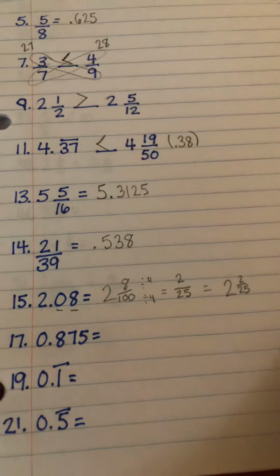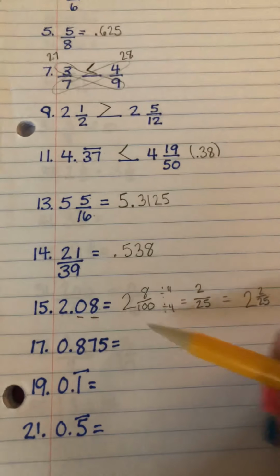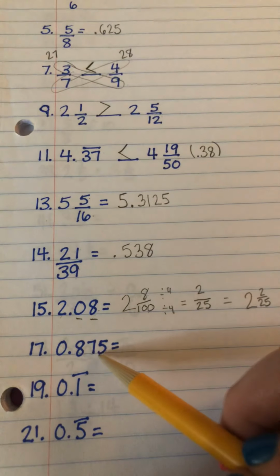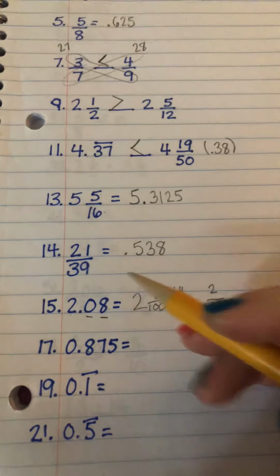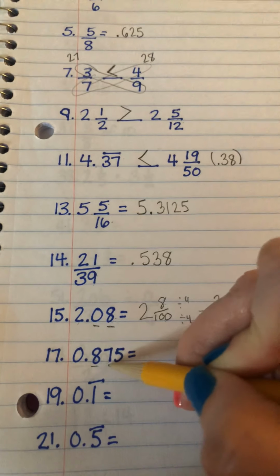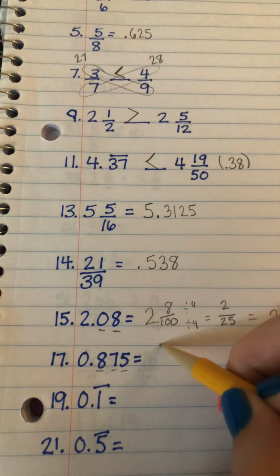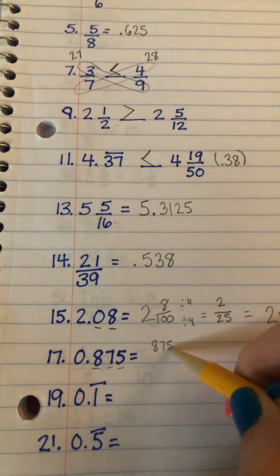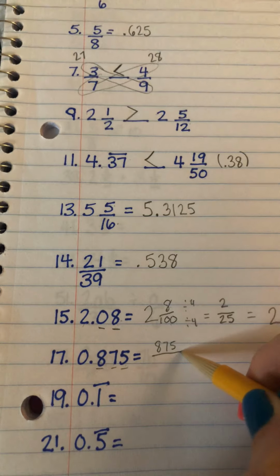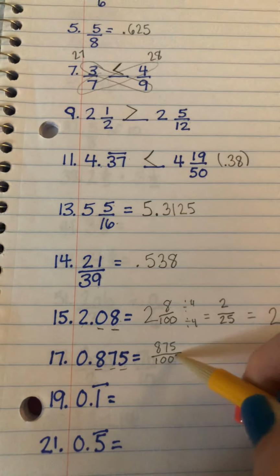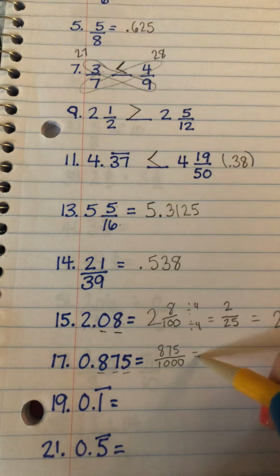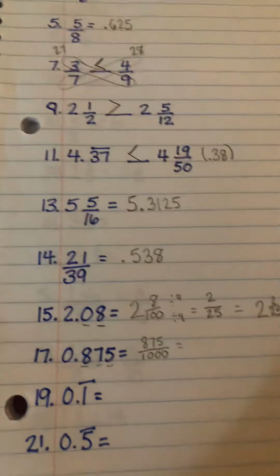Okay? The next one, you have 875 thousandths. Remember, this is the tenths, hundredths, thousandths. So you're going to take 875 and put it over 1,000. This could definitely be simplified.